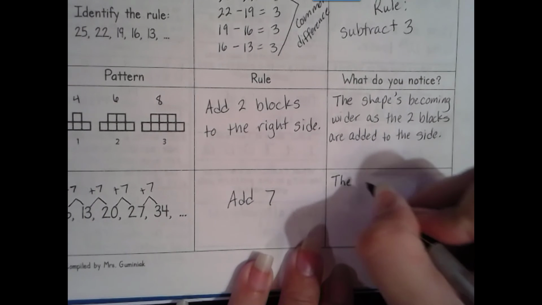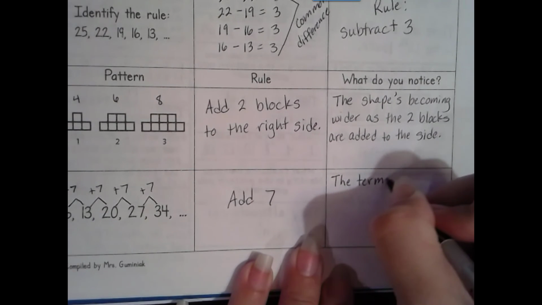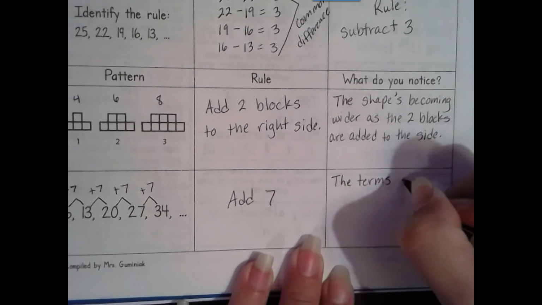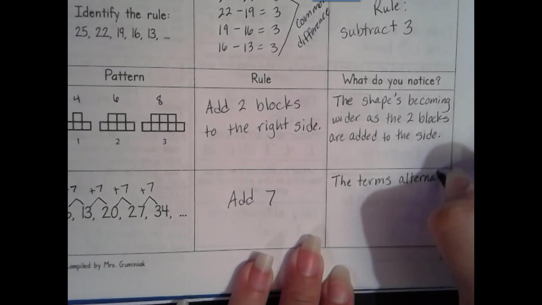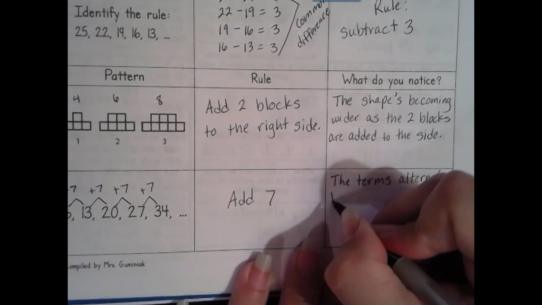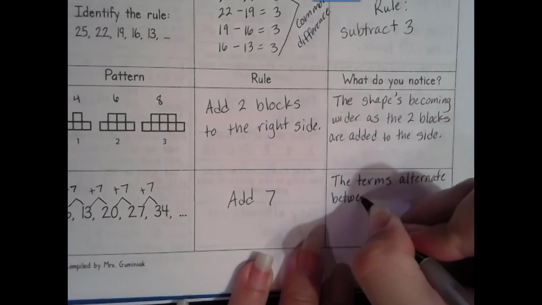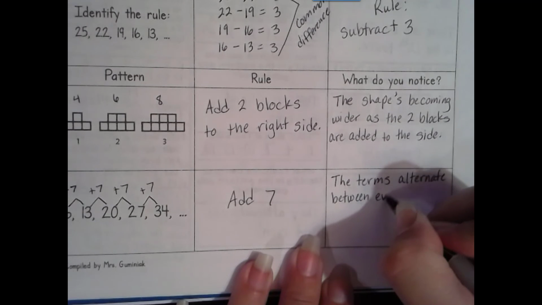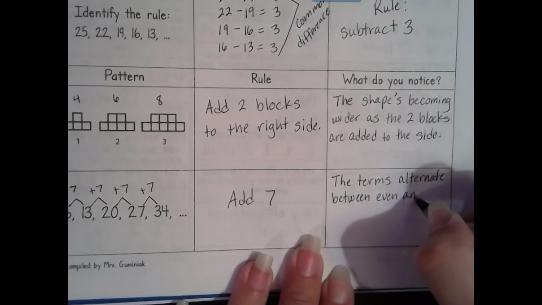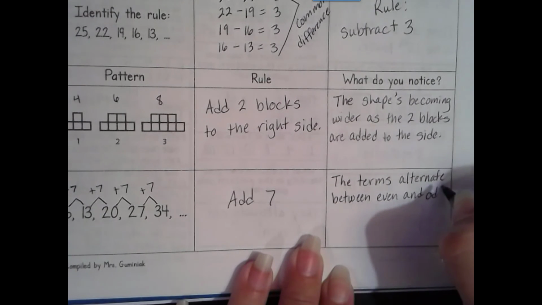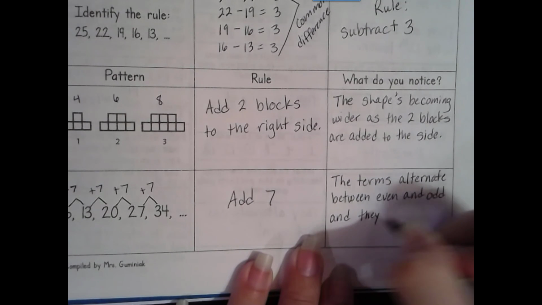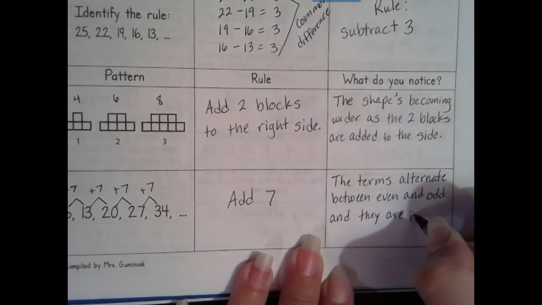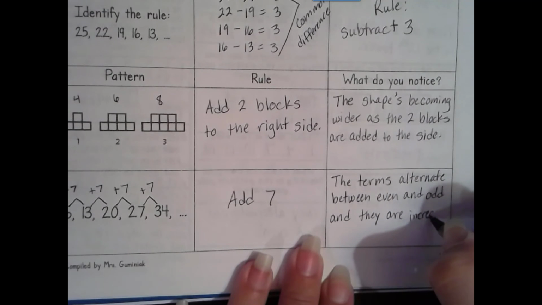Okay. The terms alternate, so that means go back and forth, between even and odd, and they are increasing.